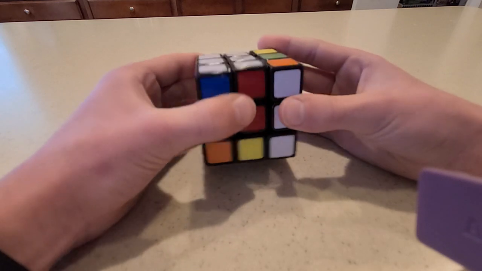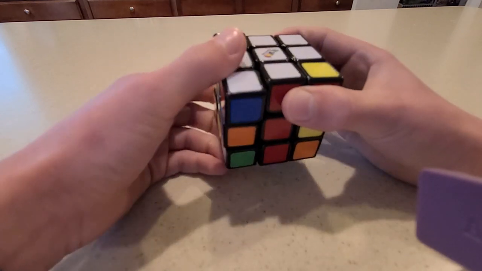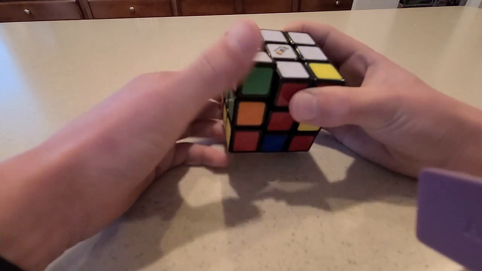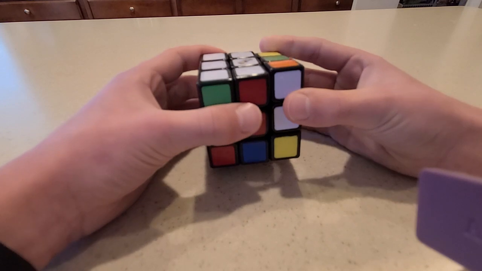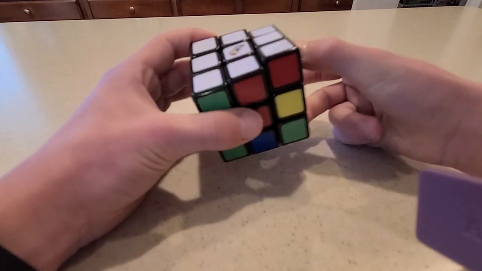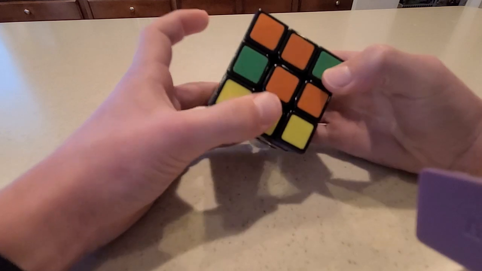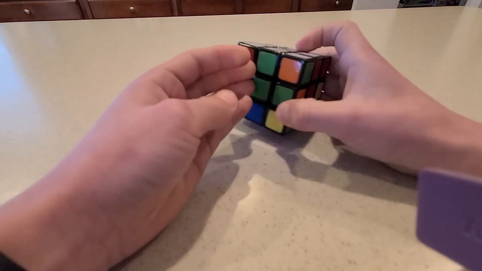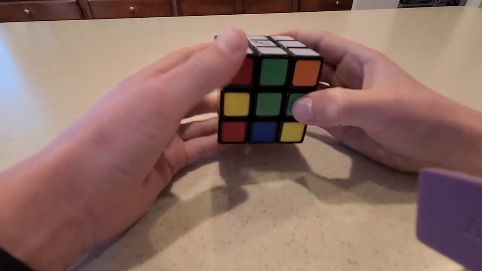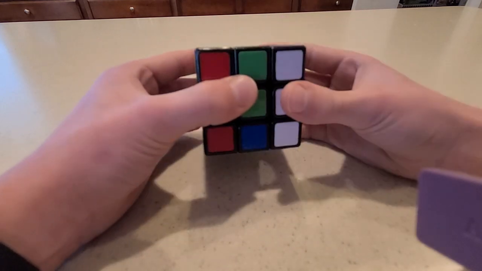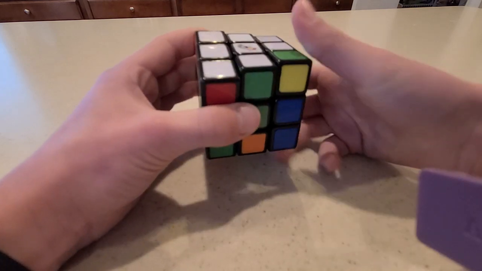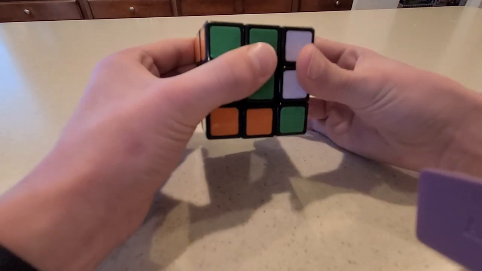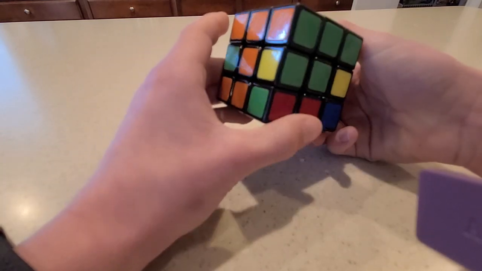The right side down, the bottom to the left, the right side up, the left side down, the bottom to the right, the left side up, the right side down, the bottom to the left, and the right side up. Now, we do have a match of 3 in a row, so we're going to face it away from us and do that same algorithm. The right side down, the bottom to the left, the right side up, the left side down, the bottom to the right, the left side up, the right side down, the bottom to the left, and the right side up.